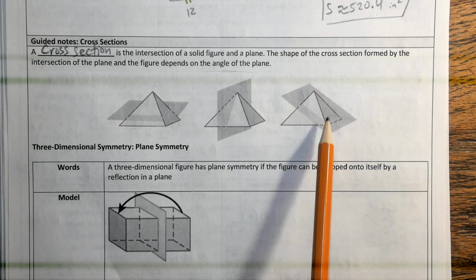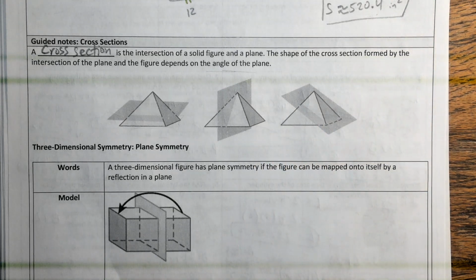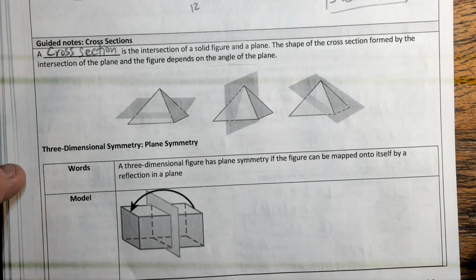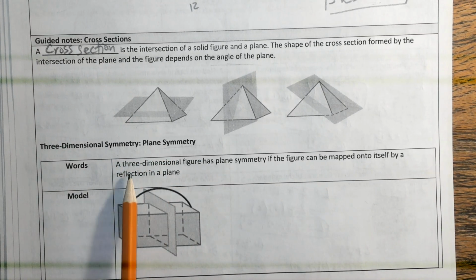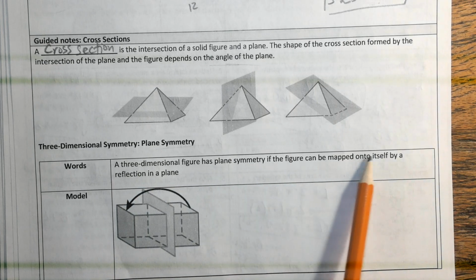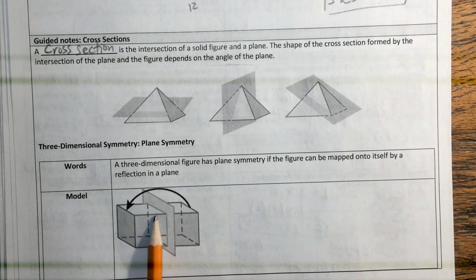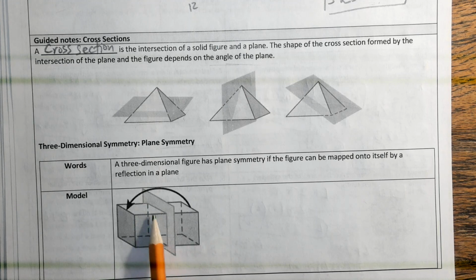And over here, it's a little different, because it's all about the angle. All right, at the bottom, 3-dimensional symmetry, plane symmetry. A 3-dimensional figure has plane symmetry if the figure can be mapped onto itself by reflection in a plane. So if you had a rectangular prism, so square on each end but rectangles in the middle, if you were to cut it in half with a plane, you'd have 2 squares.